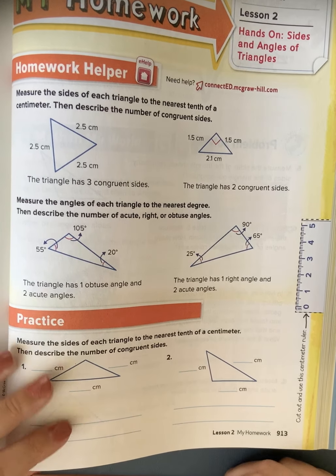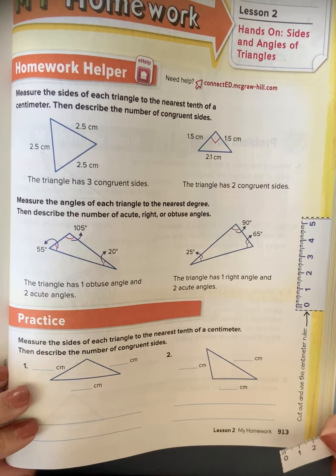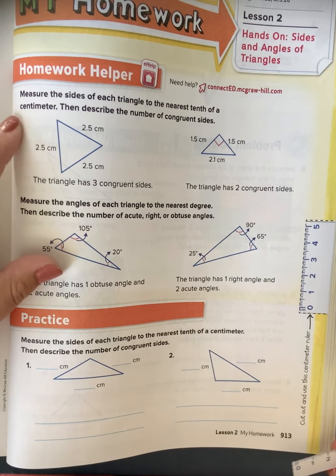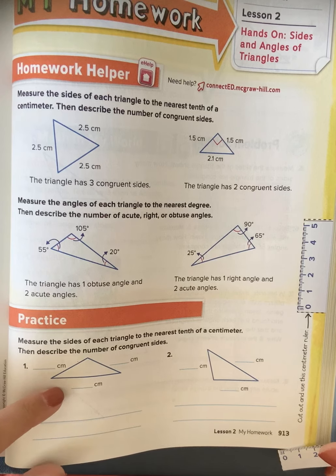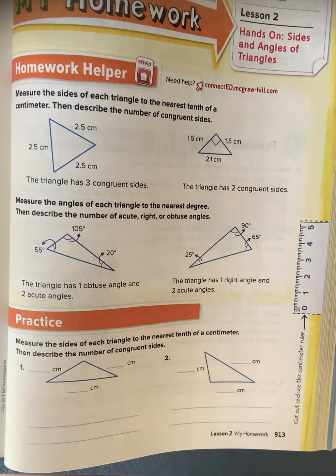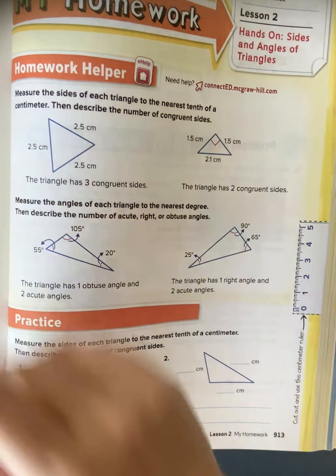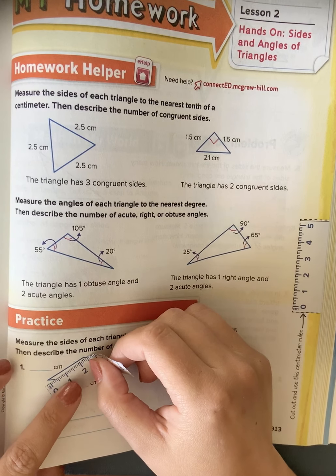So we can go ahead and do the problem that's labeled right here. On this top, these are just little examples for the homework help. So we're going to go ahead and do these two. It's the exact same thing we just did. So it says measure the sides of each triangle to the nearest tenth of a centimeter, then describe the number of congruent sides. So I'm going to go ahead and measure, and then I'll write how many centimeters.